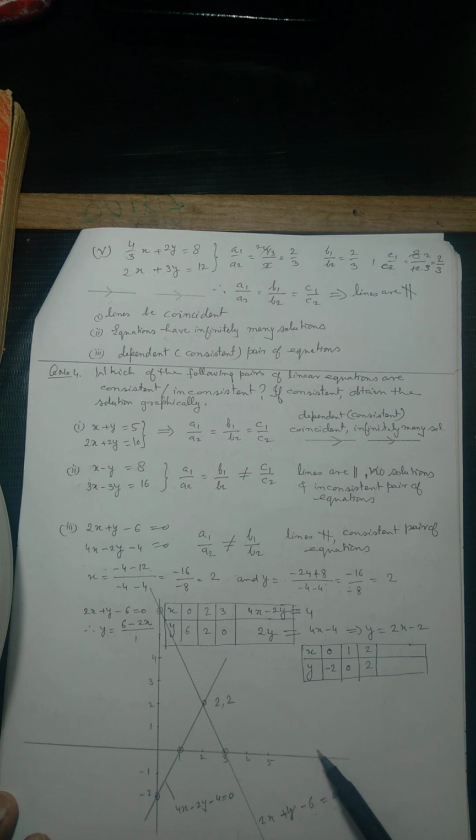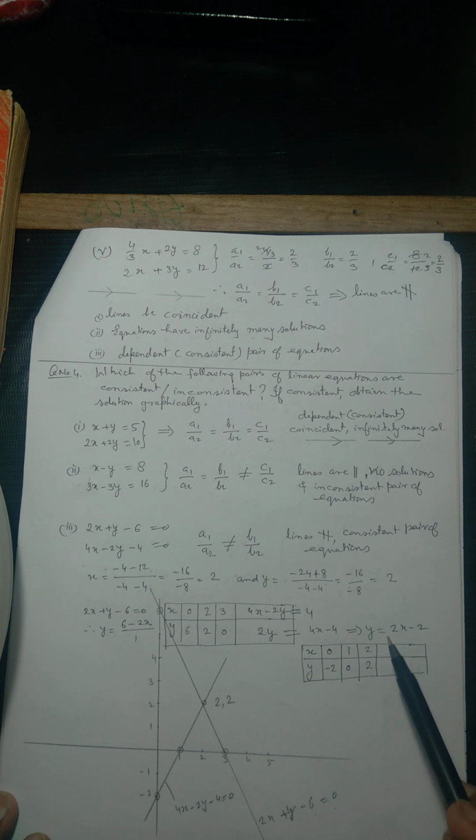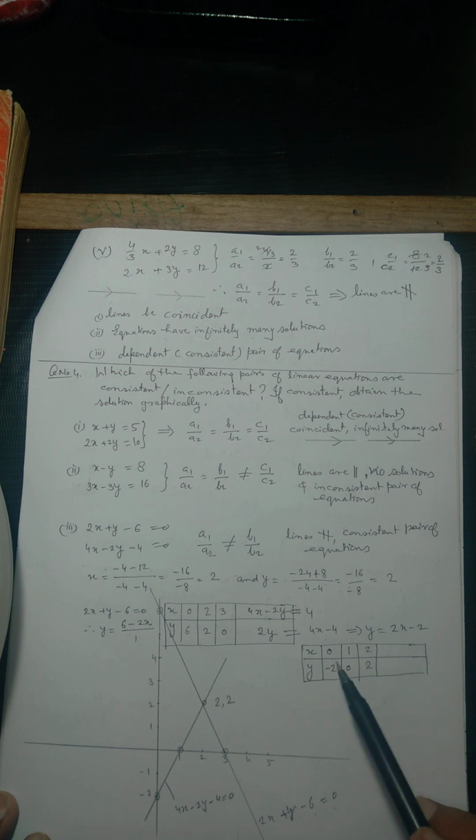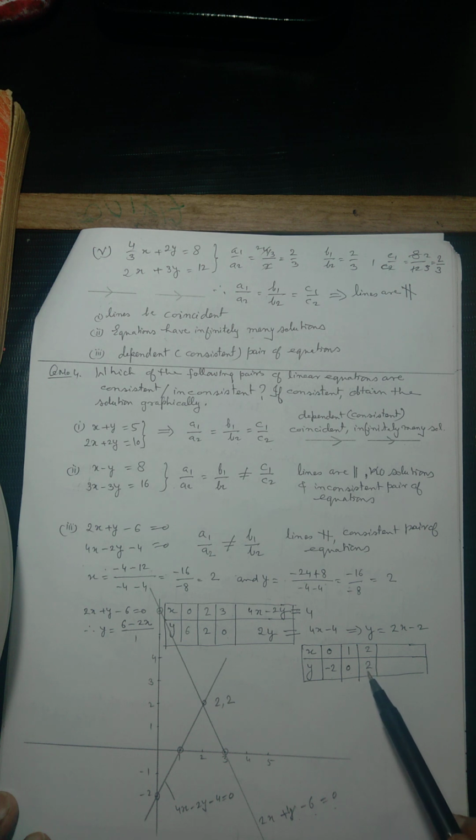And for the second, if you just solve it, you will get y is equal to 2x minus 2, that will become again x is equal to 0, y is equal to minus 2, x is equal to 1, y is equal to 0, x is equal to 2, y is equal to 2. And it has been drawn here, also just to see it.